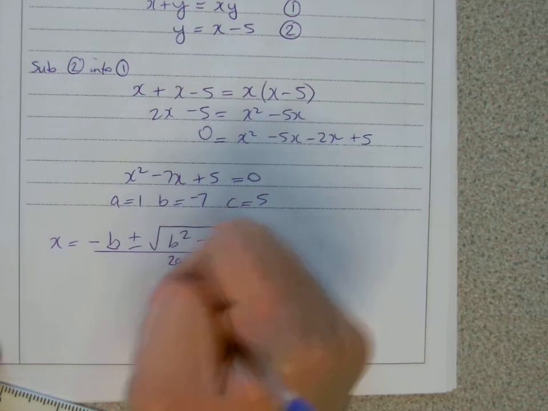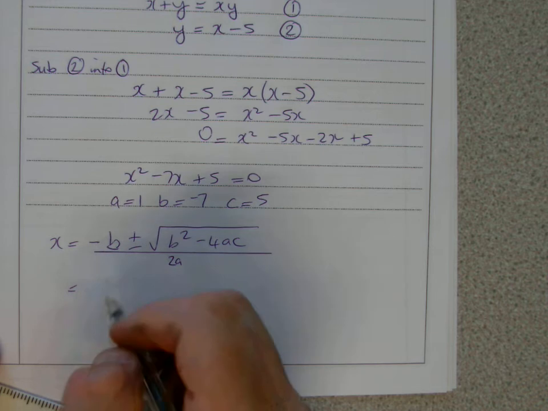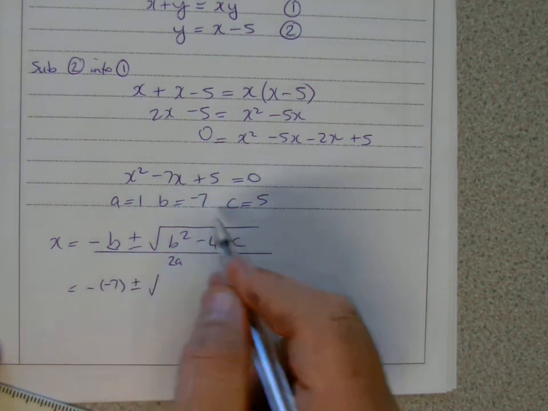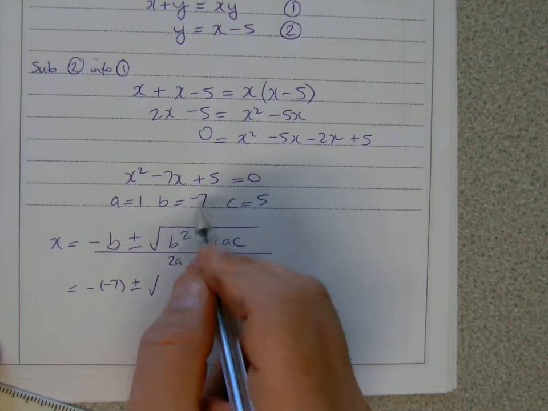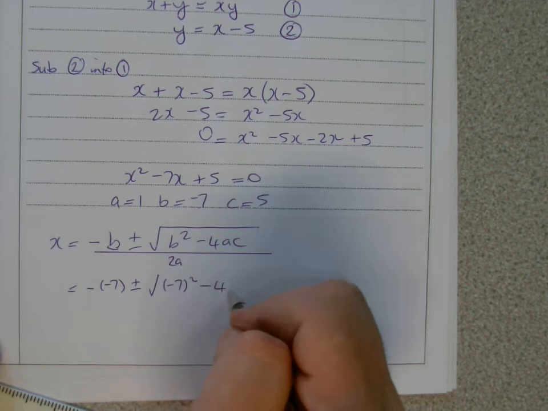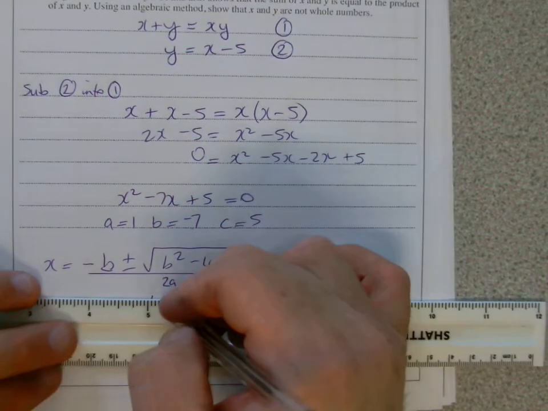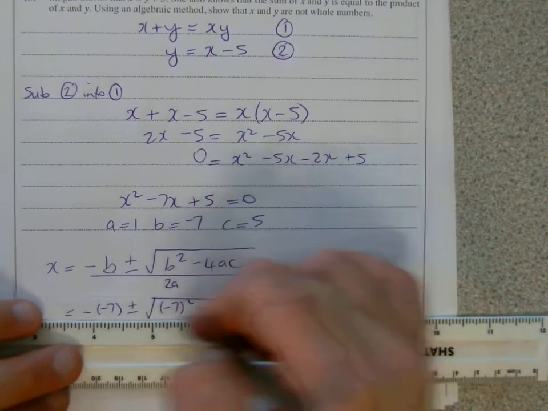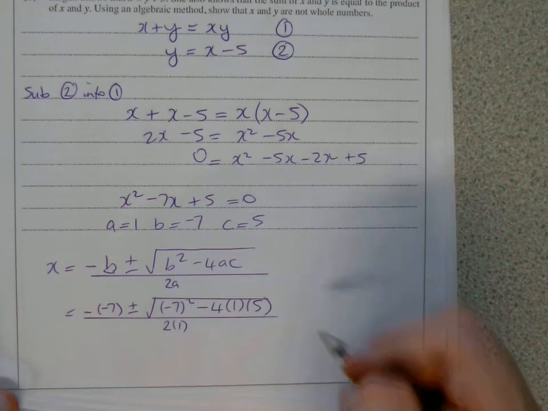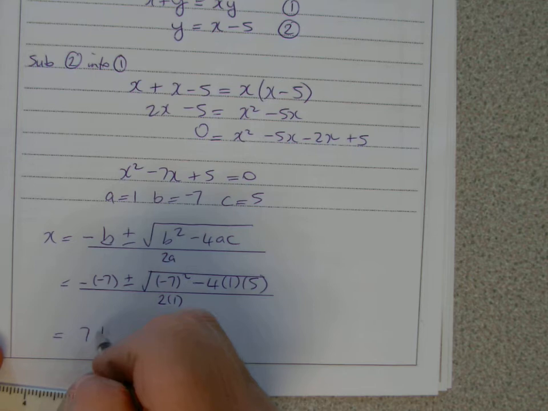Okay, so you substitute in your numbers. So b is minus 7, so you put it in there. Now, because you've already got a minus, don't forget that. So you end up having two minuses, won't you? B then is minus 7, so you've got to square it. So it'll be minus 7 squared, take away 4 times a times c. And that will all be over 2a, which is just 2 times 1, yeah? If I simplify that, this becomes, well, 2 minuses make a plus.